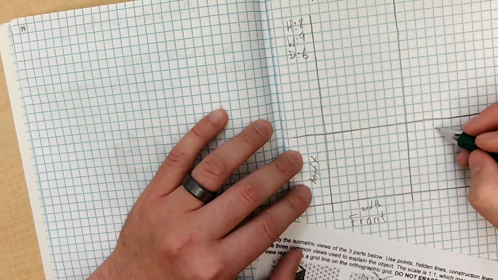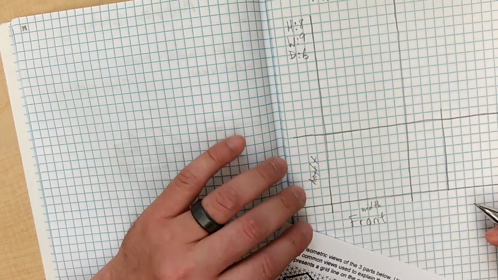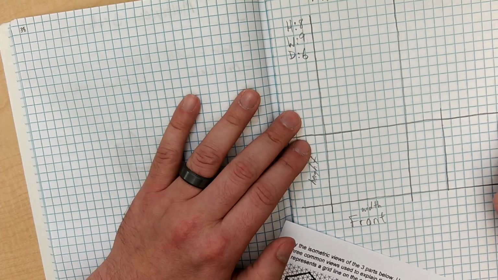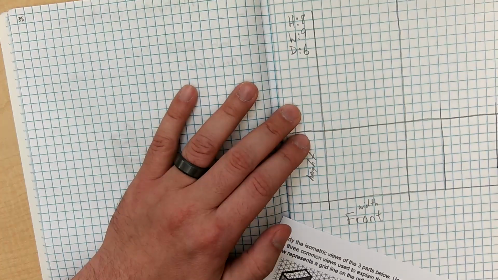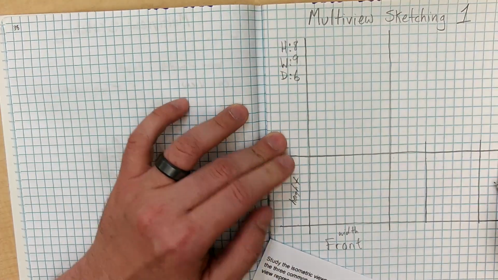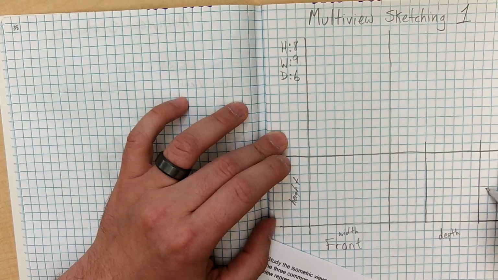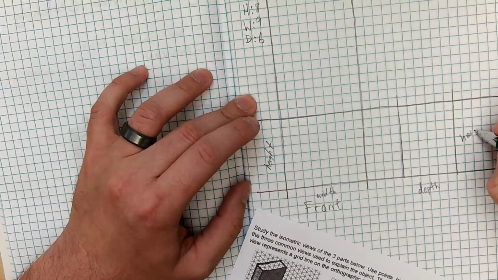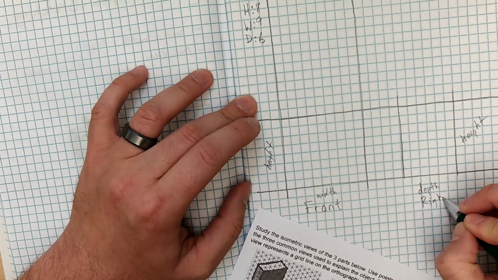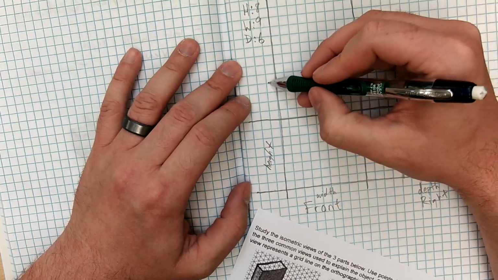I'm going to move over about 4 spots. And now I need to use my depth, which was 6. So 1, 2, 3, 4, 5, 6. And that would be height again by depth. That's my right side view. Skip up 4.